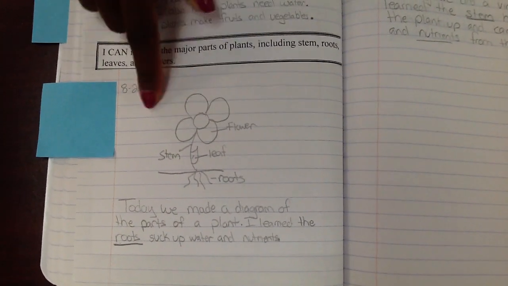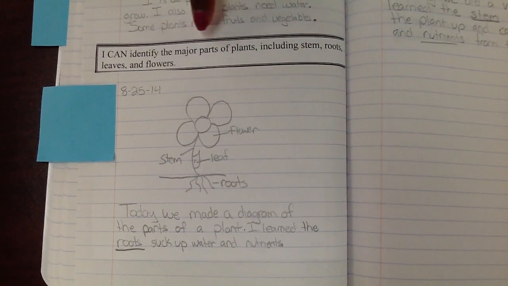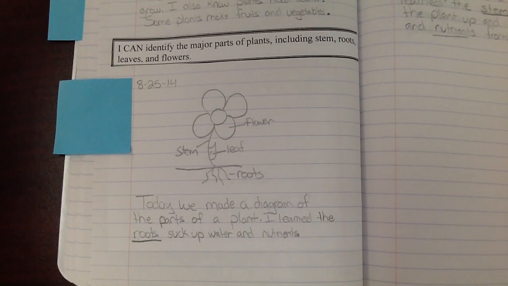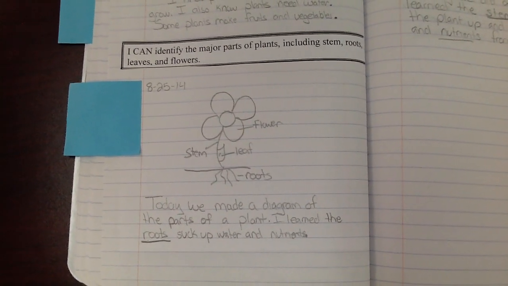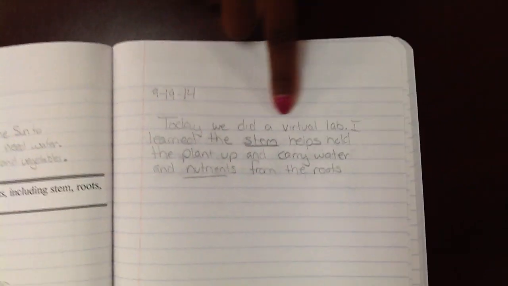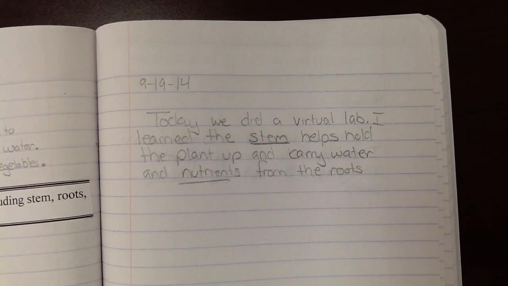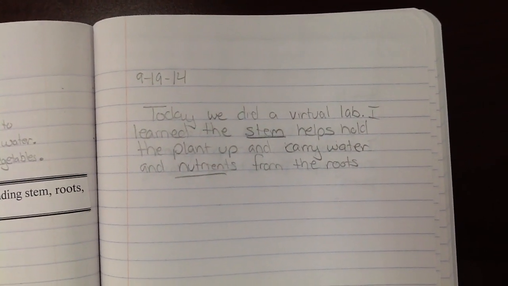So you can see on this day the students made a diagram. It is also very beneficial for the kids to include diagrams, not just writing in their science journals. But on this day, the students did a virtual lab. So they're telling where they got the information from and what they learned that day.